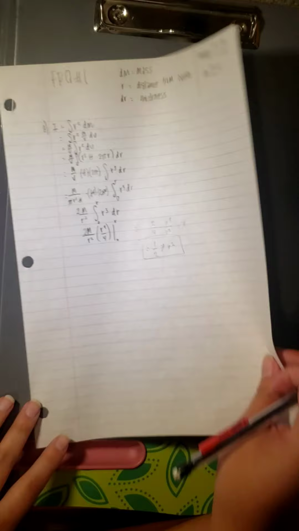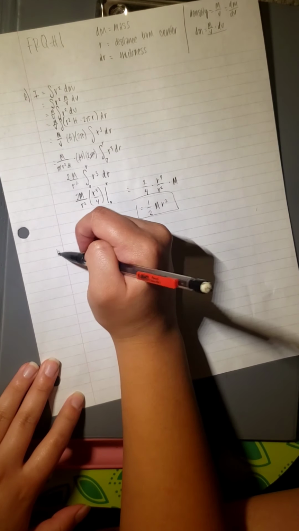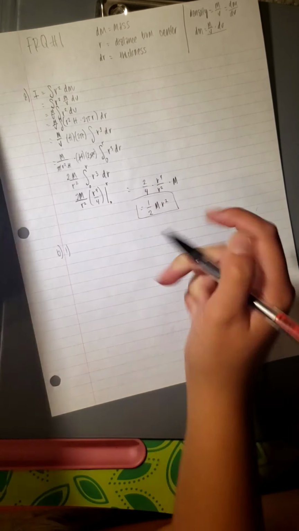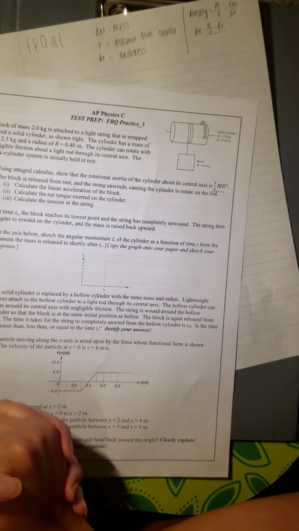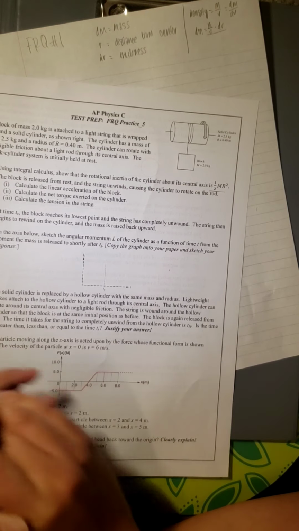Alright, on to part B. This has 3 parts, so part B-I. The block is released from rest, the string starts to unwind, causing the cylinder to rotate with the rod. Calculate the linear acceleration of the block.